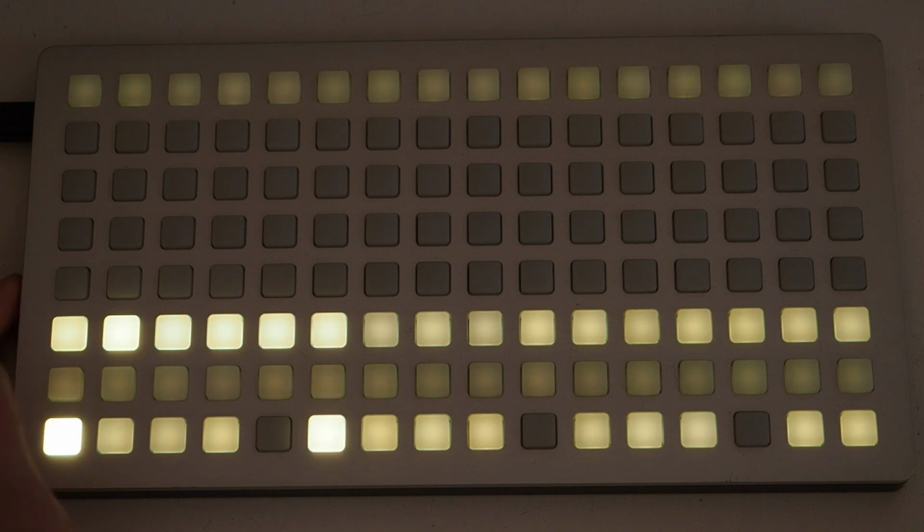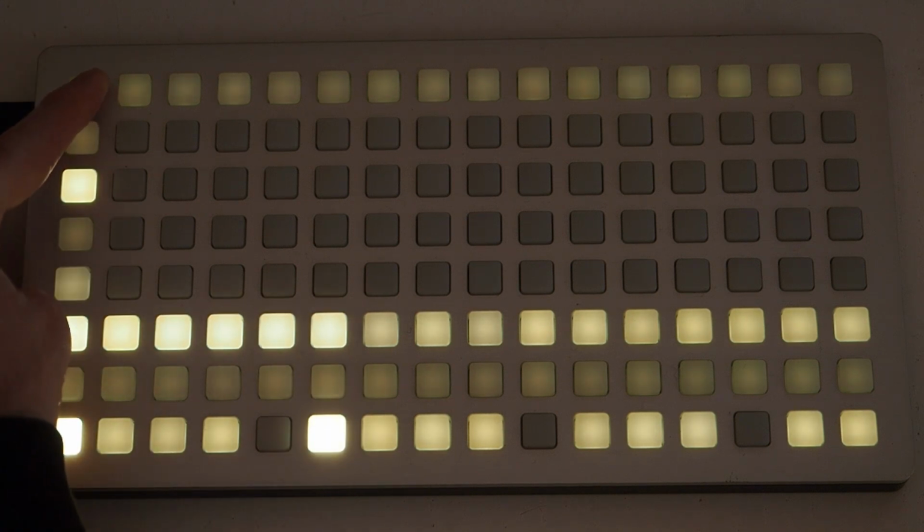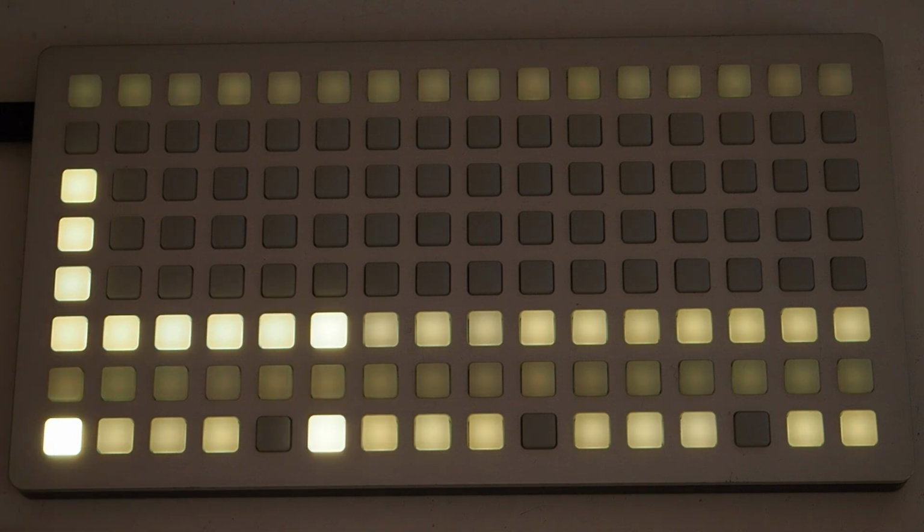We can also long press the first row to fill the steps within a division, or we can use the 7th row below to clear. This also allows for faster programming.